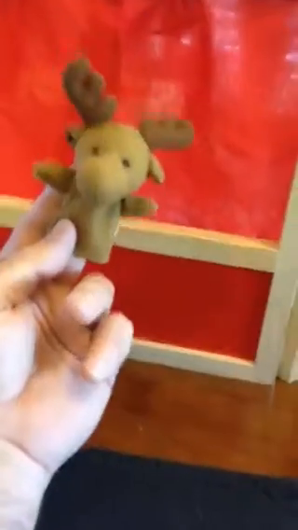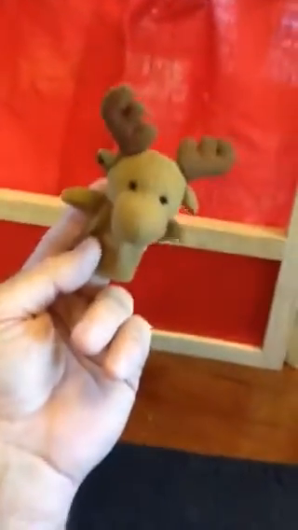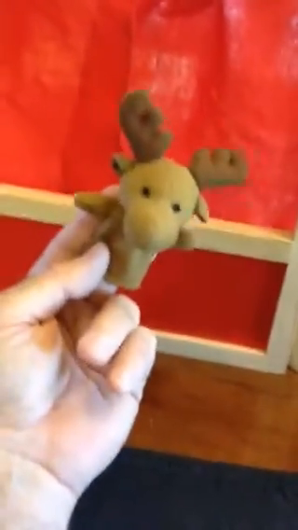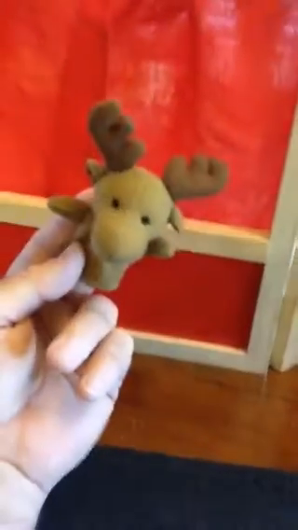So Mr. Moose will tell us about setting. Setting, of course, is so very important. Ignore the fingers. Ignore the man behind the screen. Setting is so very important in crime fiction, maybe more important than in other kinds of fiction writing, because the setting informs what the mood's going to be.